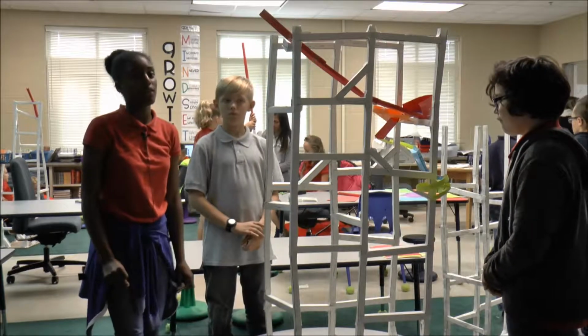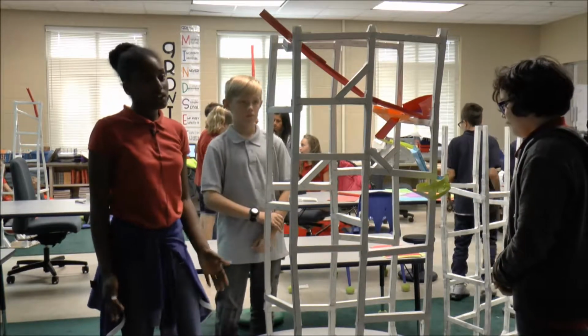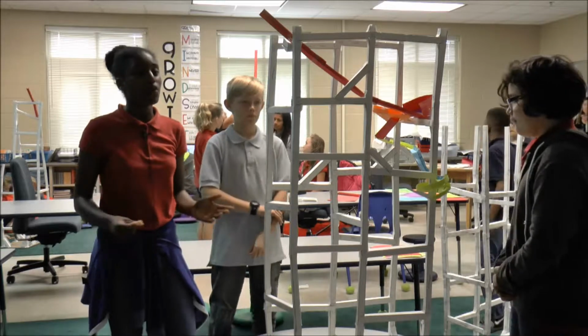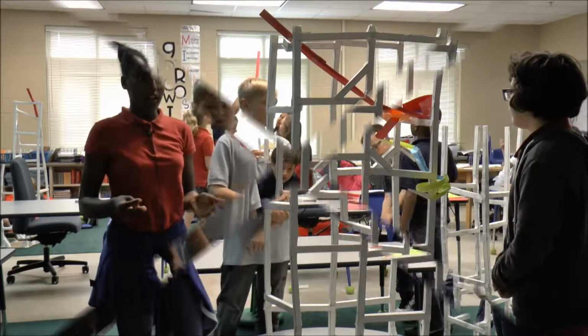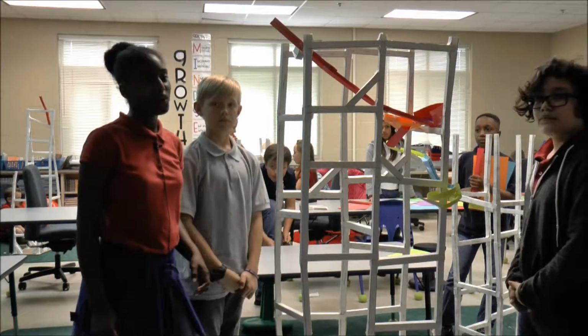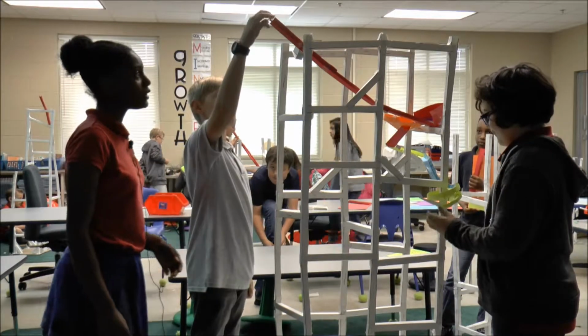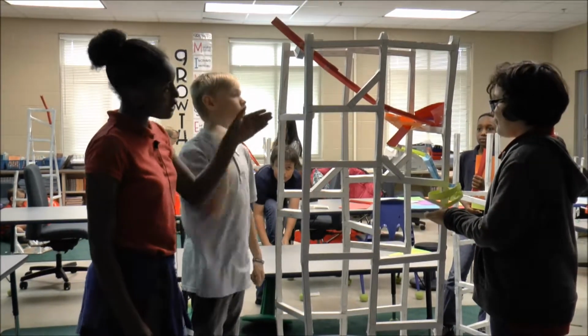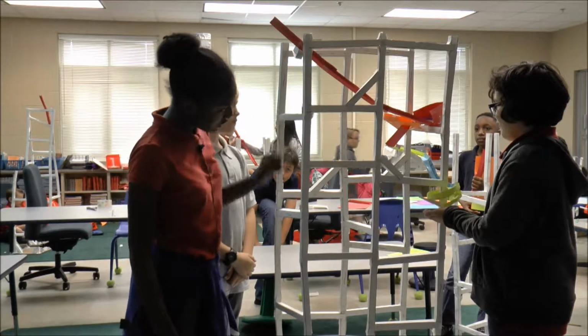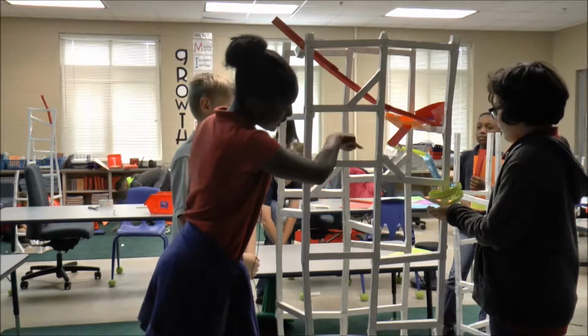However, the goal is to have the longest run possible. In order to do this, we had to add elements. Throughout the roller coaster, the potential and kinetic energy change back and forth. Now we're going to demonstrate our roller coaster. This is the potential energy, that was the kinetic energy. And this is the potential, and that's the kinetic energy.